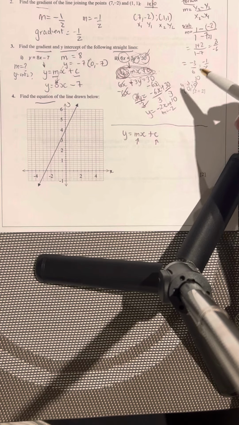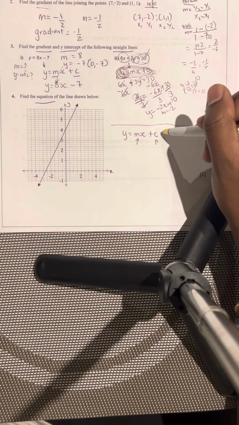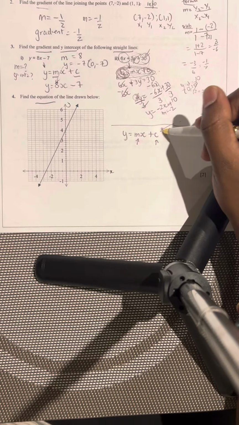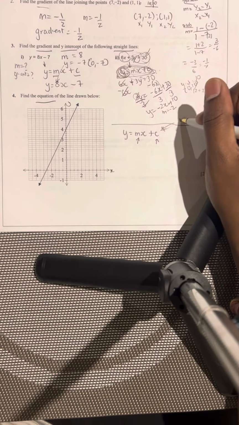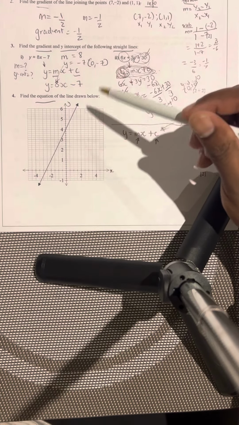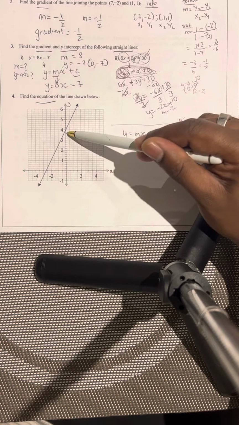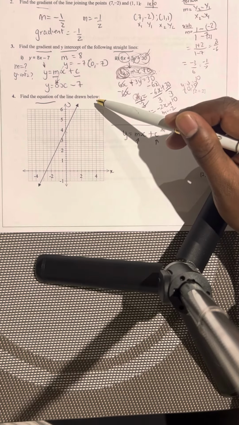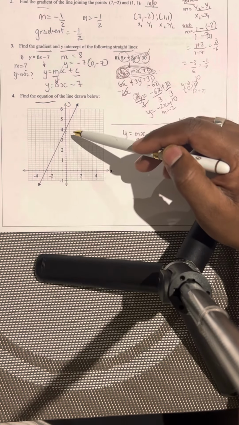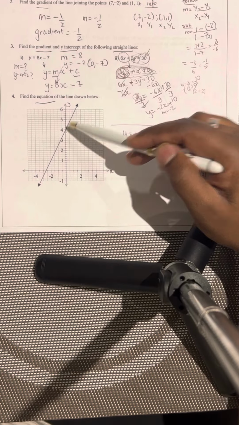something quite straightforward. Okay, c. If we start off with c, what is the c? The c is the y-intercept. What does that mean? When the line hits the y-axis. By looking at this, we can actually tell where the line hits the y-axis. The line hits the y-axis at 4.